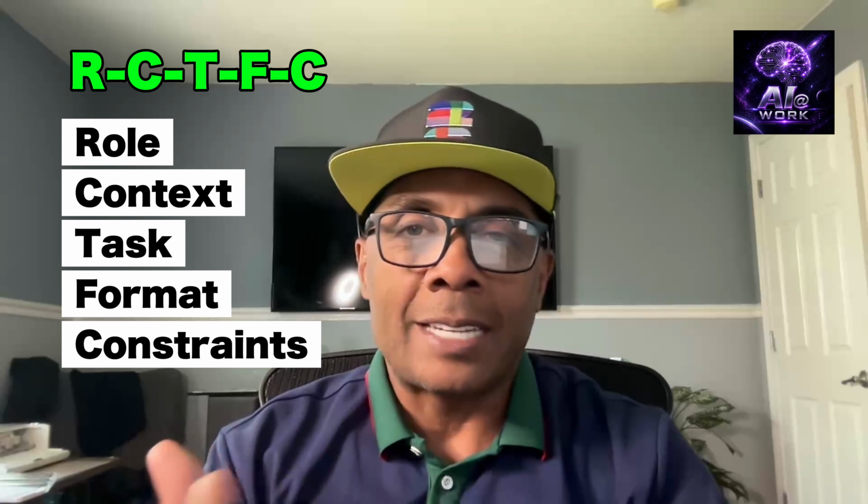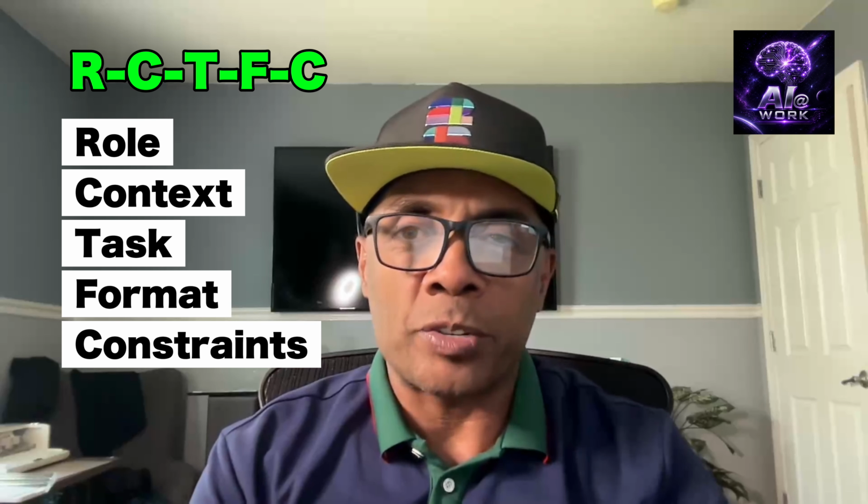And output told AI what to produce, but not what to avoid. That's constraints. So now there's 5 words instead of 4. Role, context, task, format, and constraints, or RCTFC. Let's go through 3 examples. The old framework first, then upgrade, and you watch the difference.